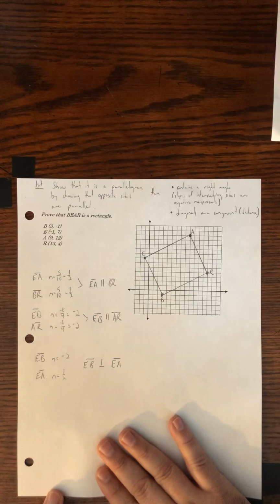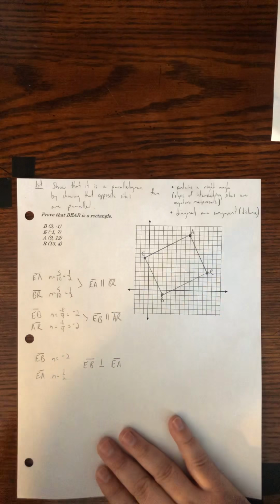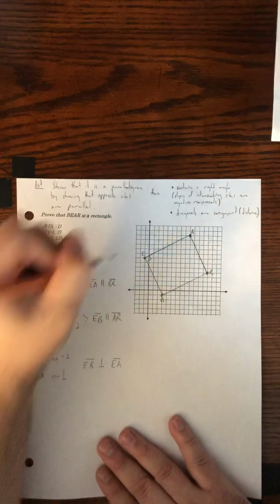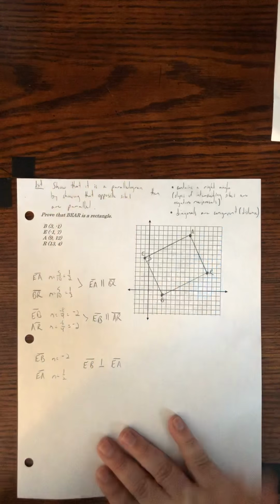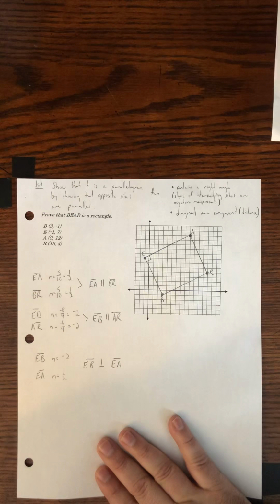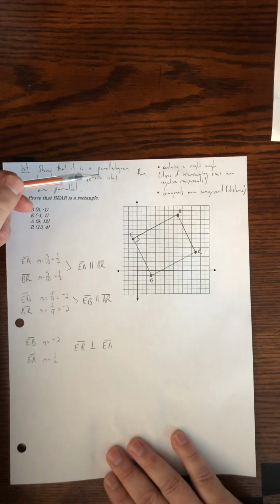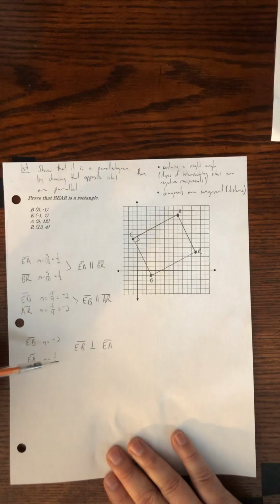As long as you have a parallelogram and one of those angles is proven to be a right angle, the 3 remaining angles would also have to be right. Therefore, we know that the parallelogram would have to be a rectangle. So we had our goal, our game plan. We showed our calculations.